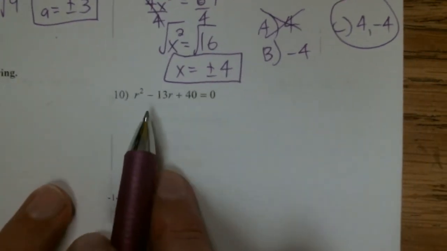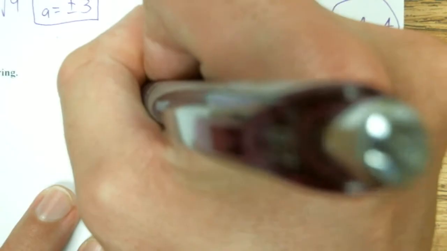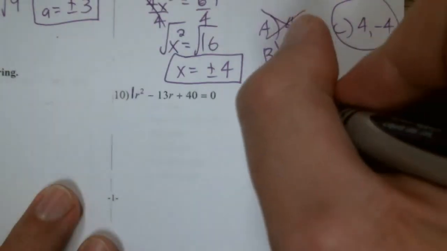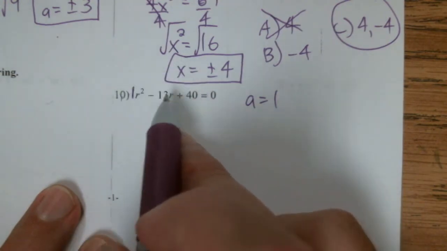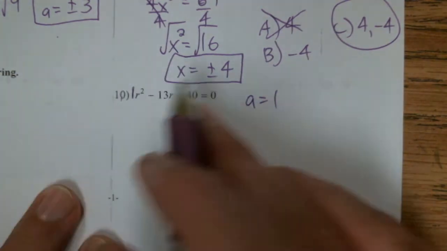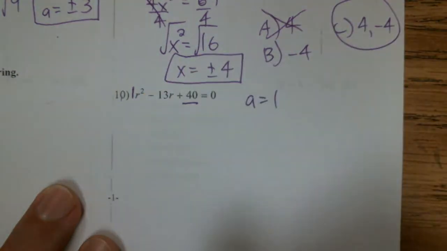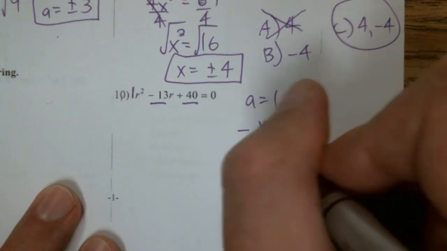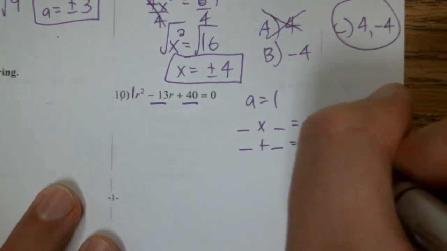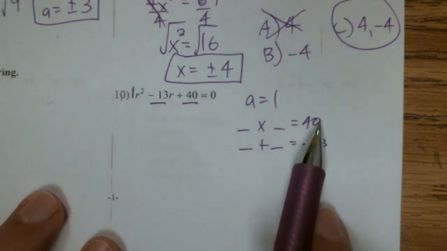All right, number 10, what are the factors of 40 that add to negative 13? This is an understood one here, so we're factoring when a equals 1. A equals 1. You don't have to do the rainbow thing. There's no splitting, there's no curtain, there's no grouping, there's none of that stuff when a equals 1. I just look, what are the factors of 40 that add to negative 13? What times what gives me 40, and what plus what gives me negative 13? Now, a lot of you guys can do this in your head very quickly. Some of you guys struggle a little bit with this.